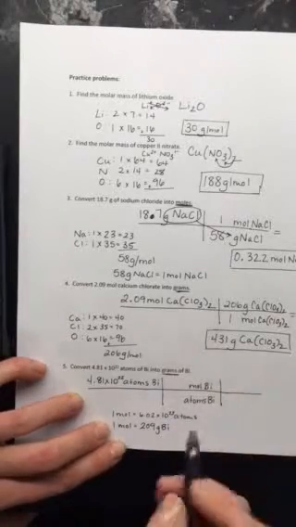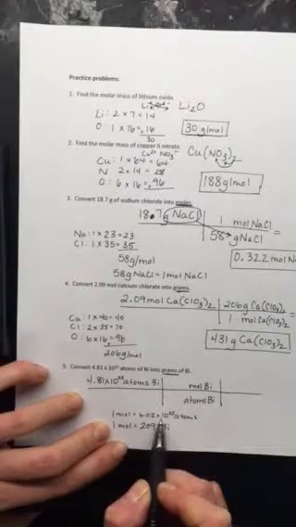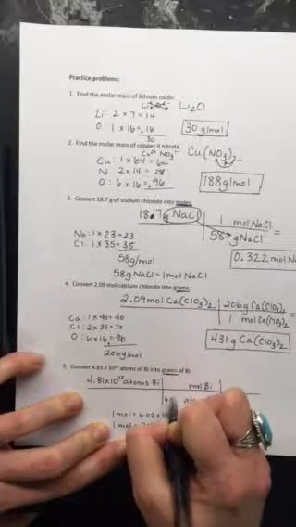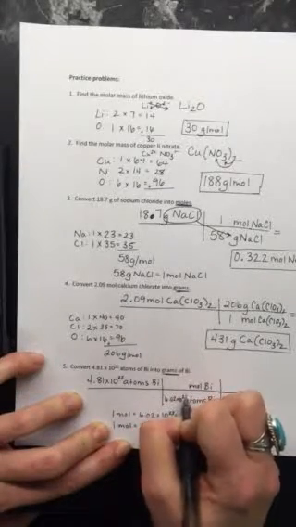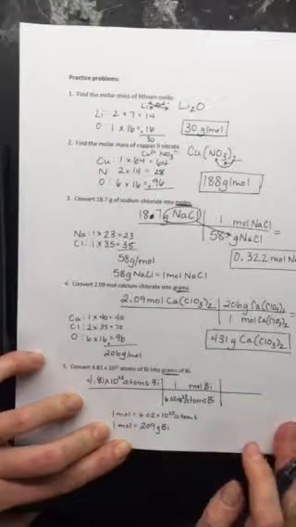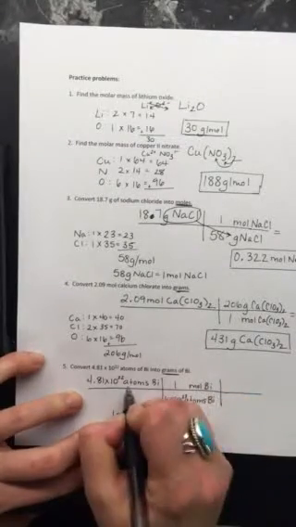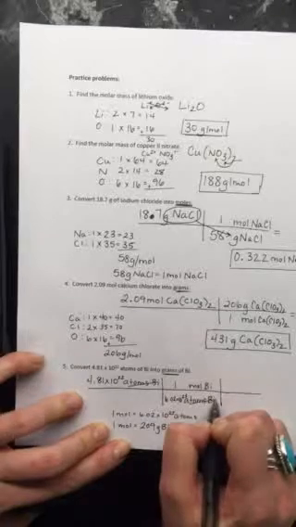Okay, so we can plug in our first step here, 6.02 times 10 to the 23rd, that's equal to 1 mole. So our atoms will cancel out.